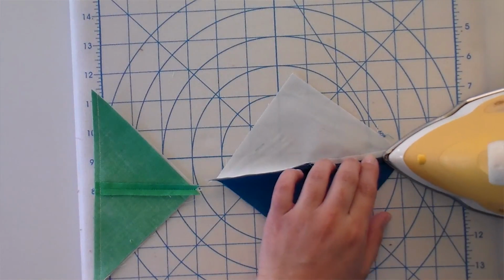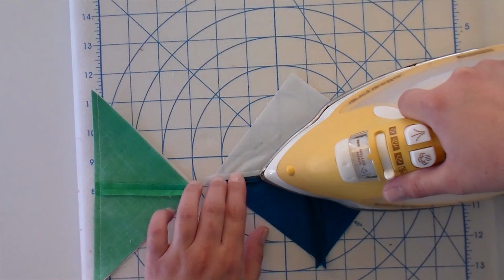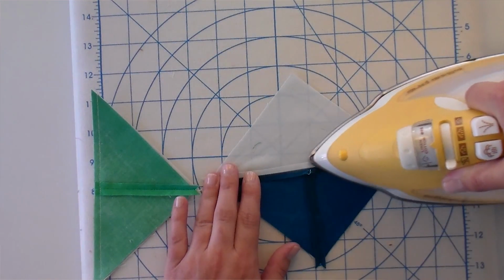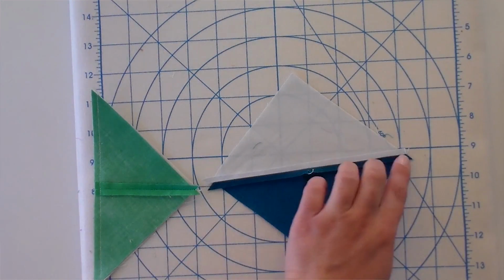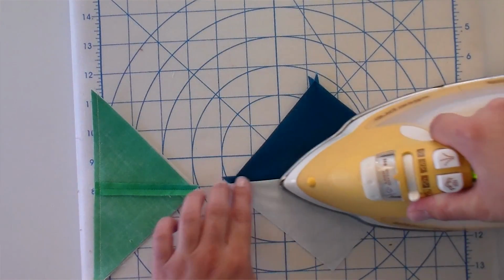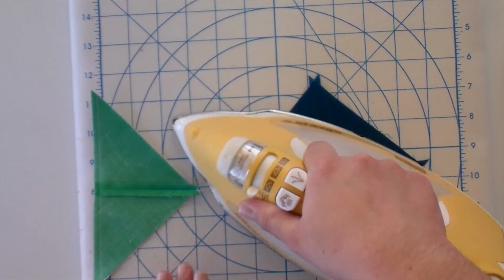Just like that little seam, I'm going to press this one open as well. To do that, I put the tip of the iron right on top of that seam line. And when you press it, you should have a nice flat seam here. If you have any wiggles or wobbles, then that means that there is a pleat on the other side. So you're going to make sure you fix that so you have a nice flat block.